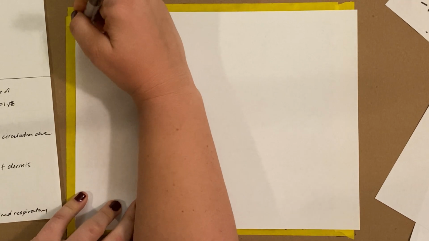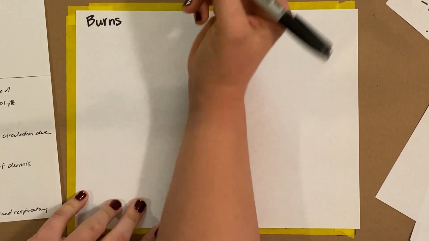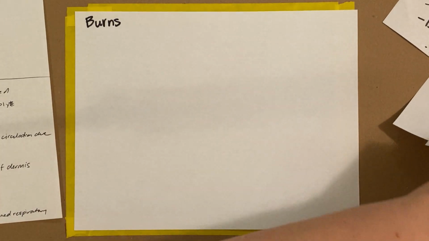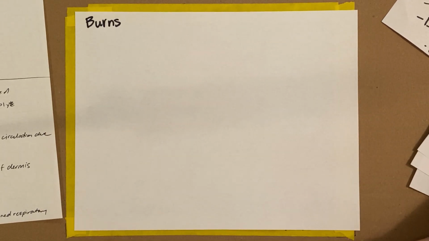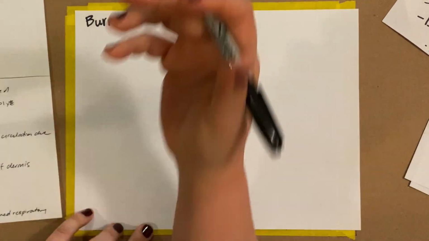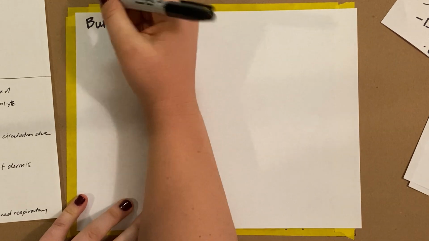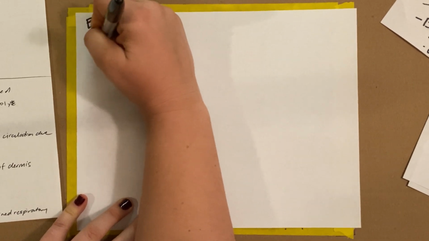All right, the last thing we're going to talk about is burns. So this is when the skin actually is going to be damaged by kind of fire. So this causes tissue damage.